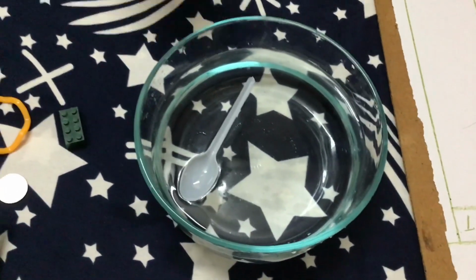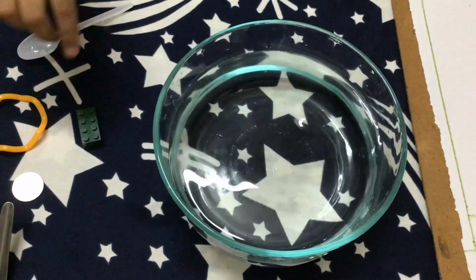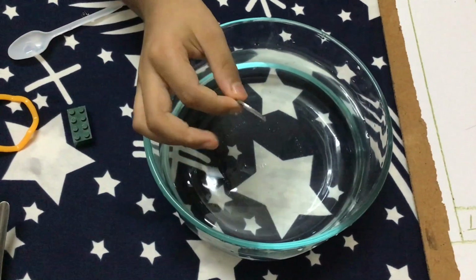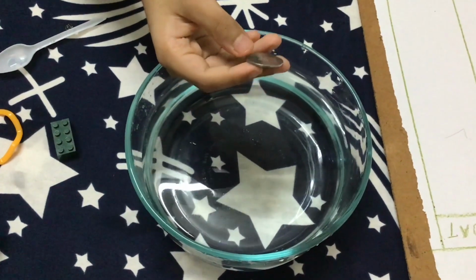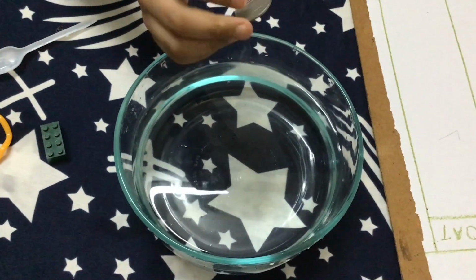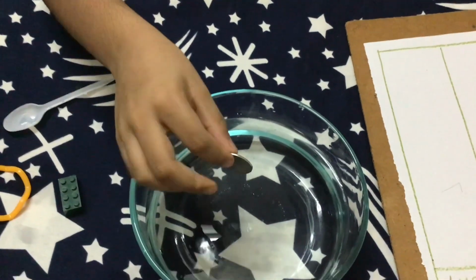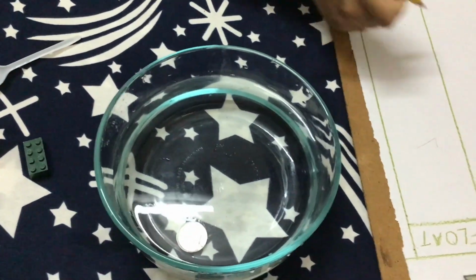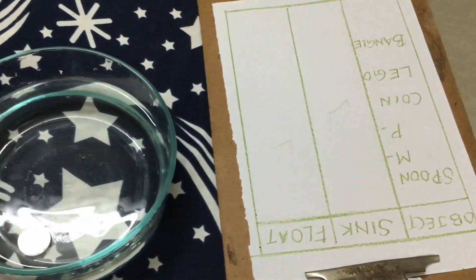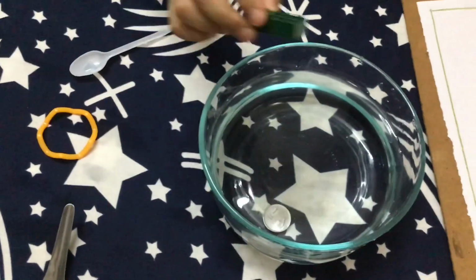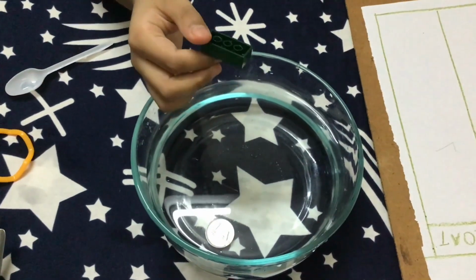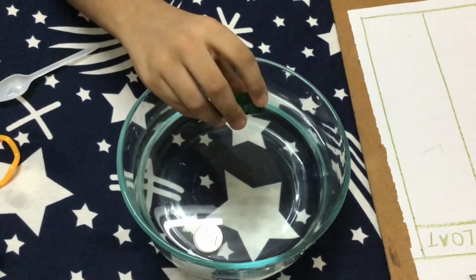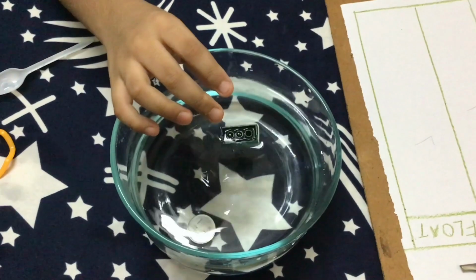Next, we're going to put this coin that I found in my house. I think this would sink, and it sinks. Now this piece of Lego, it is pretty lightweight, so I'll go with a float, and it floats.